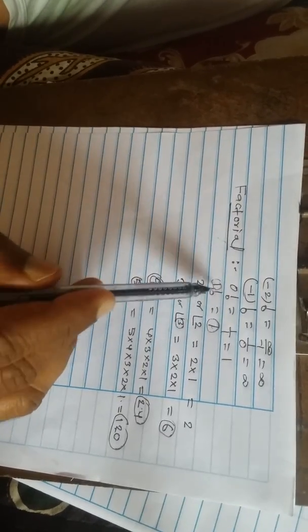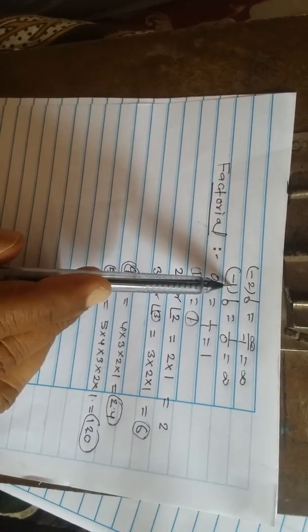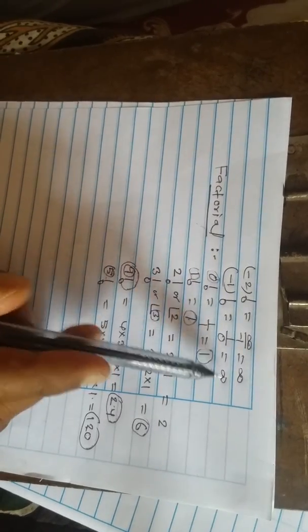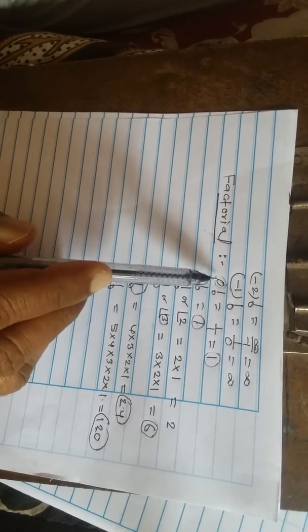If you divide 1 by 1, then the result is 1. And again, what will be the value of factorial minus 1? You divide this result by this number 0. 1 upon 0 becomes how much? Infinity. That is why we come to the conclusion that factorial 0 is 1 and factorial of any negative integer is infinity. Now I am going to summarize it.